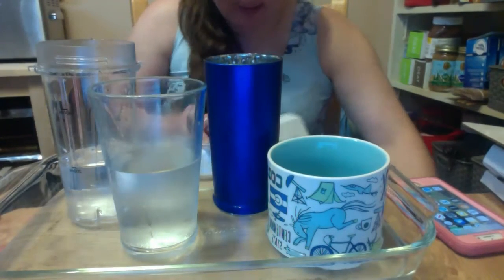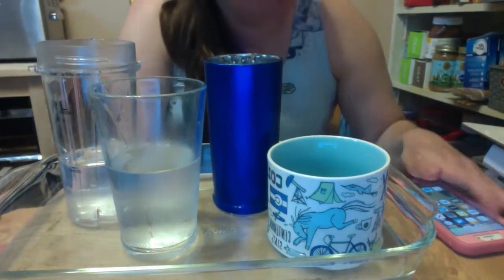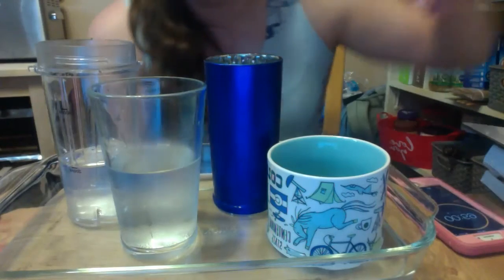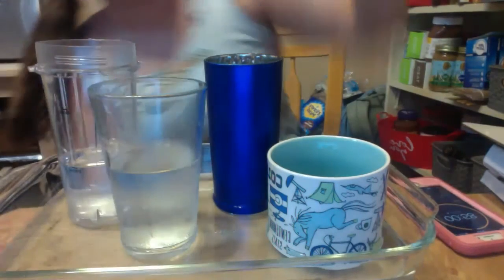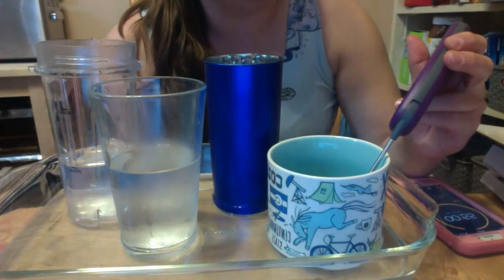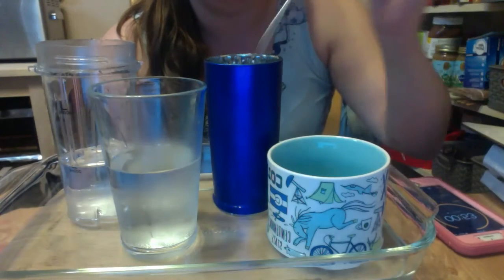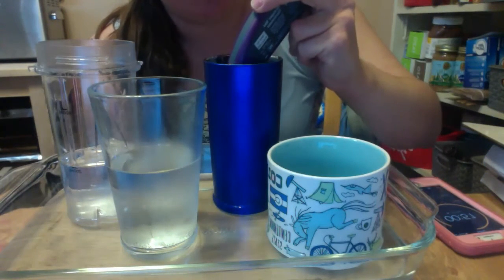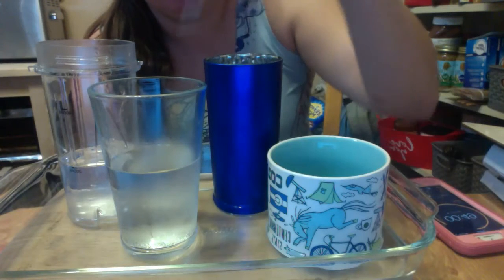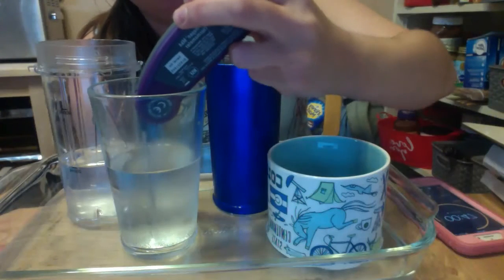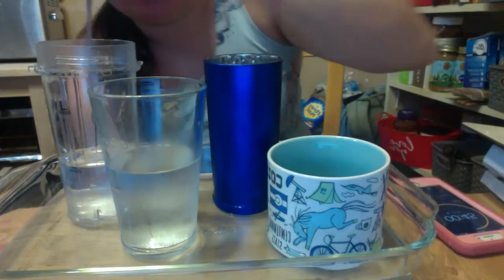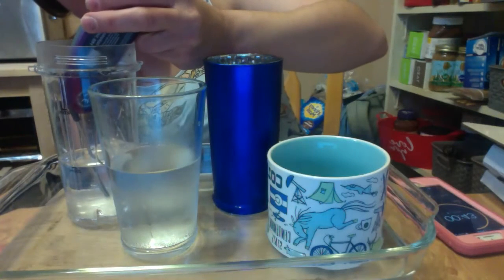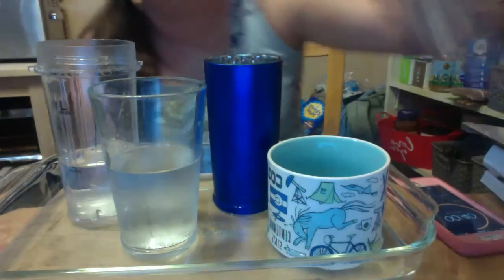Should ring any second. Awesome. So we're measuring again. Ceramic cup is now at 80 degrees Fahrenheit. Metal cup is at 71 degrees Fahrenheit. Glass cup is at 75 degrees Fahrenheit. And plastic cup is at 77 degrees Fahrenheit.